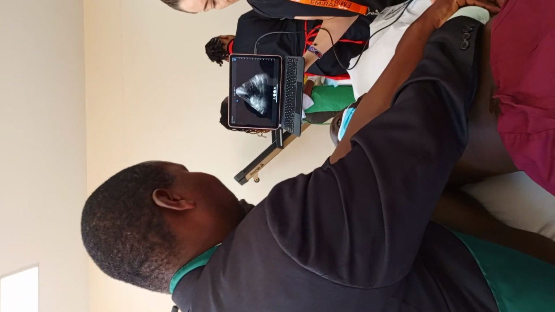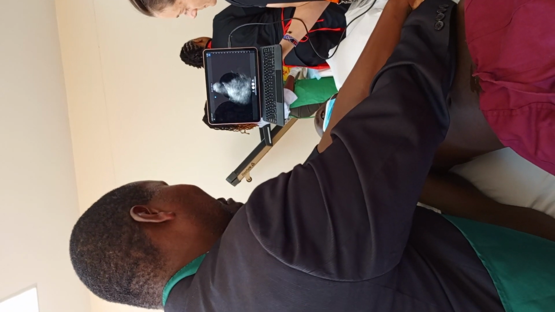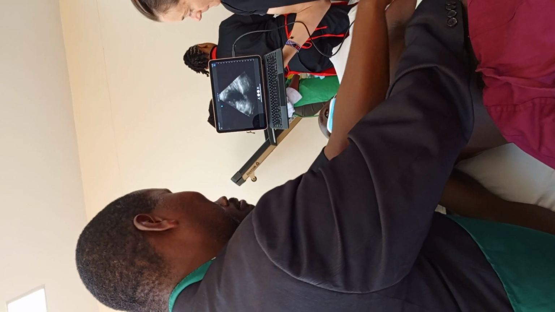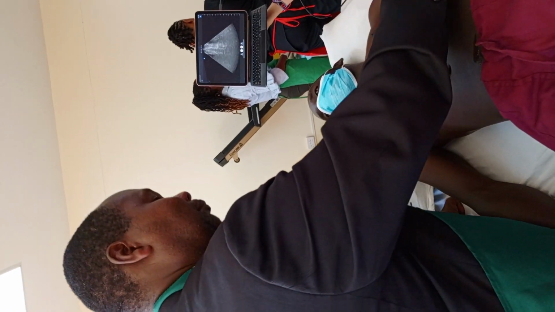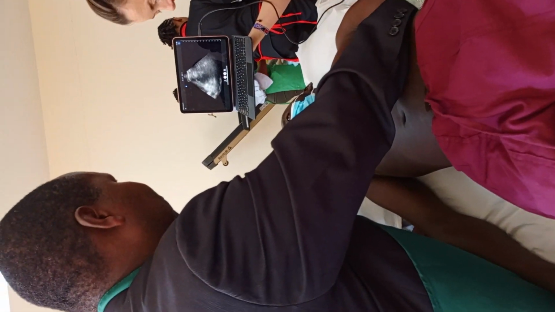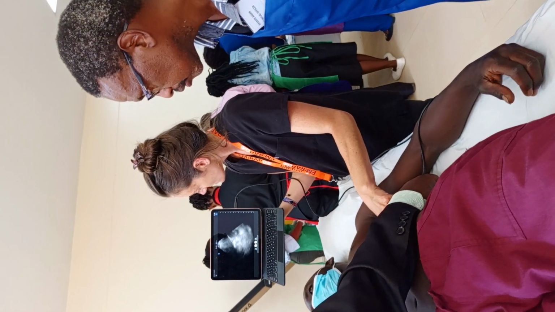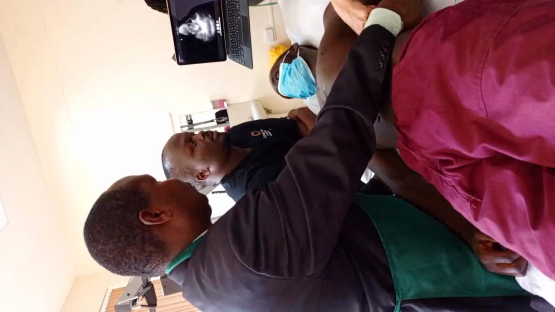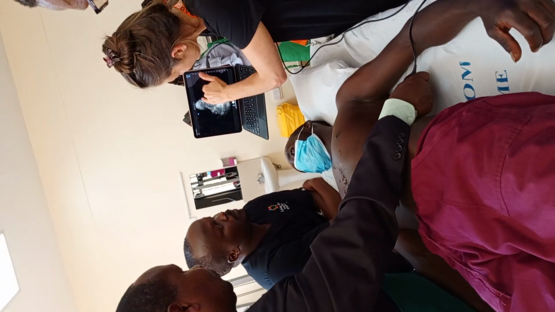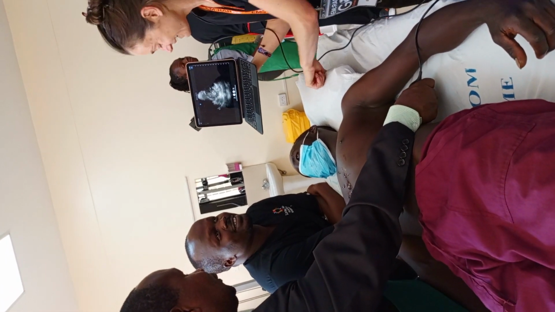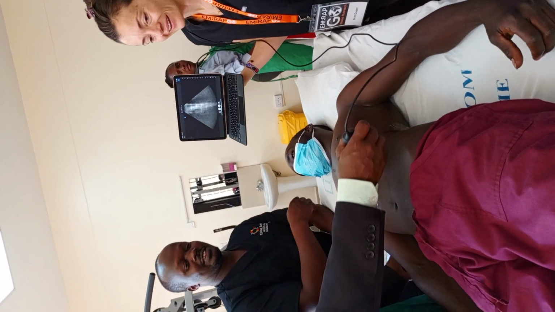We need a lot more gel, guys. We need more gel. A little bit more towards his head. There we go. We're starting to get, what's this? It's a kidney. Kidney, what's that? Spleen. Yeah. There we go. And what's that white line? Yeah. Cool. And then we'll take a look at the suprapubic, our last view.